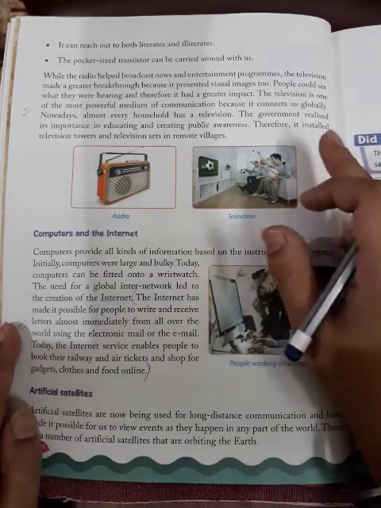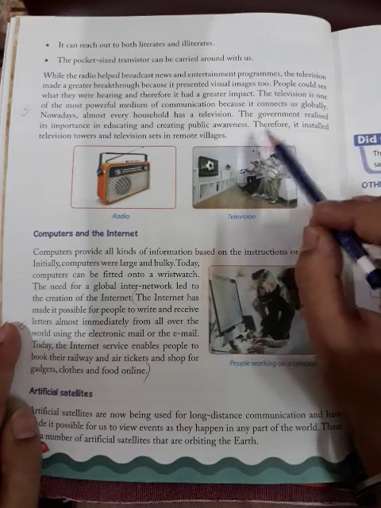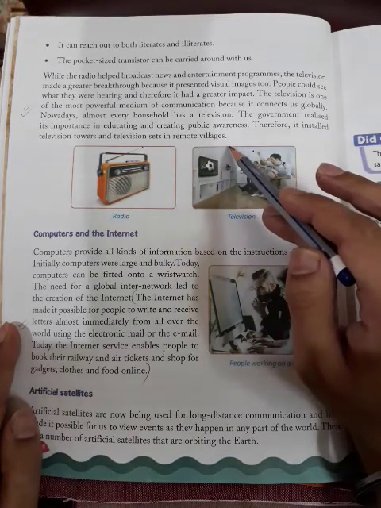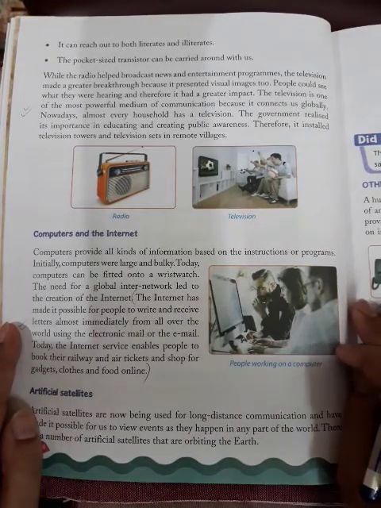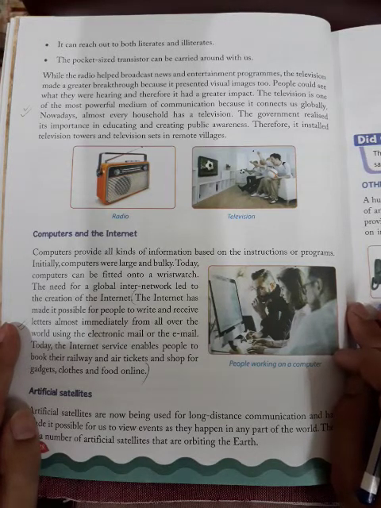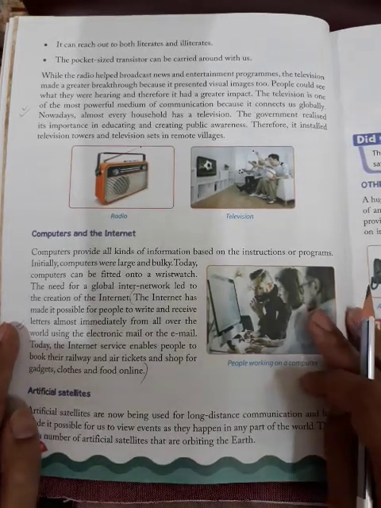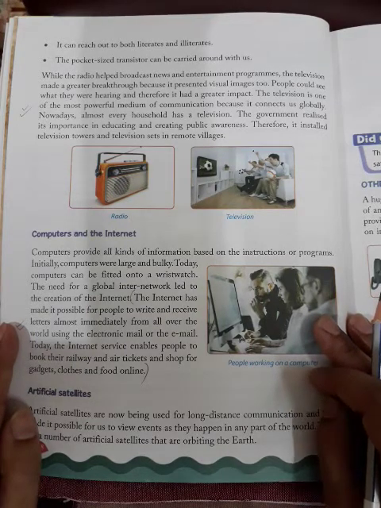The government realized its importance in educating and creating public awareness. Therefore, it installed television towers and television sets in remote villages. Now, the government has also realized that televisions are quite important to educate people or to make people aware of what is happening around in the world or in our country. So the government has installed various towers for the signals and also installed many television sets in the villages as well.